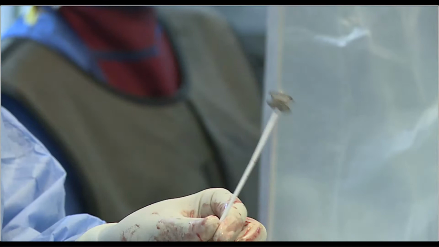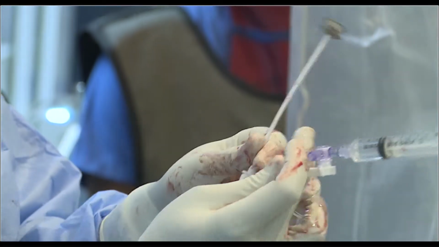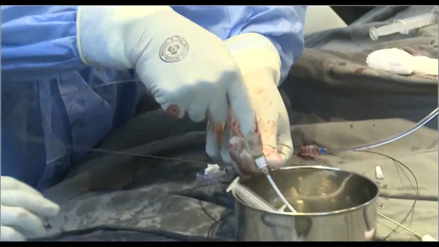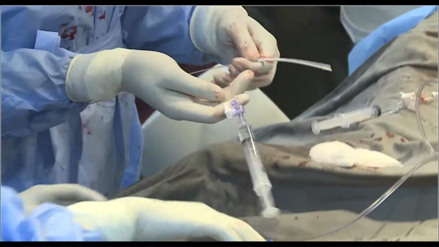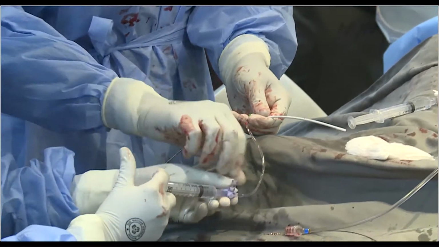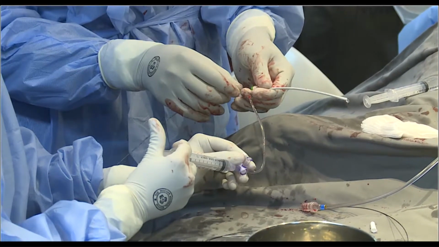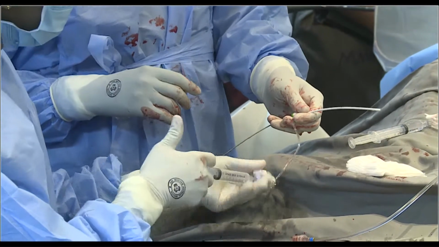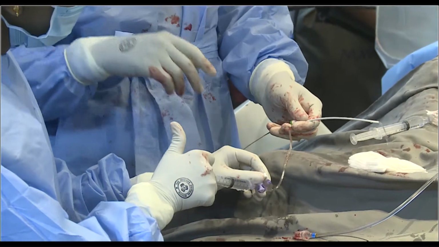It is compatible through a 6 French sheath. You can see that this is a 6 French loader, and now we are going to take this device, flush it. I have right now loaded a 14-12, but I can change over to a 12-10.